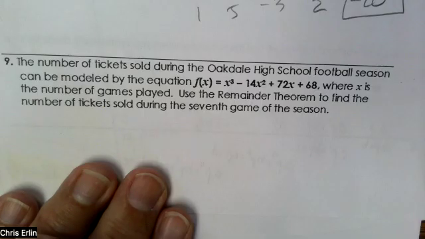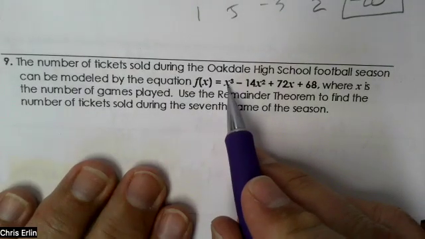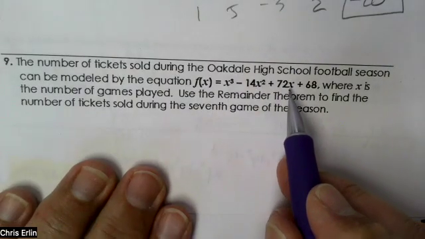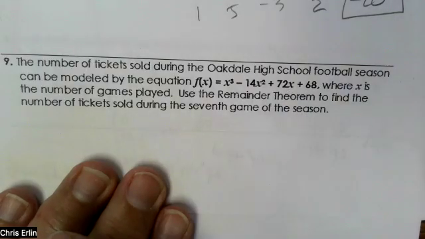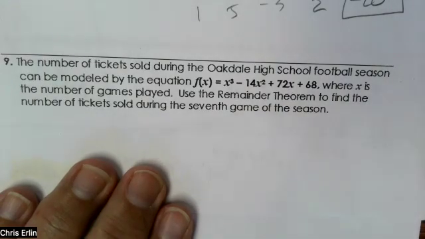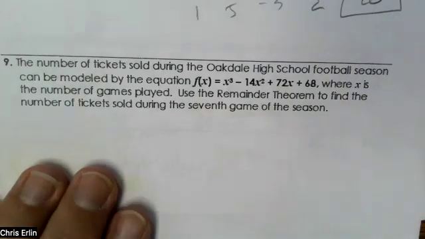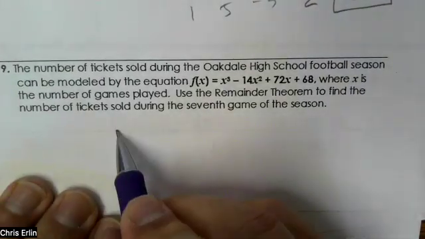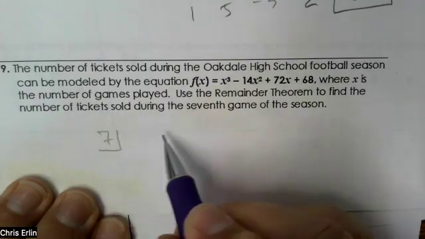So I'll give you a choice. You can either plug 7 in for all these x's and do the math. Anyone want to do that just to do a time test? No? You guys all want to do synthetic substitution, don't you? Just put 7 in to synthetic division.